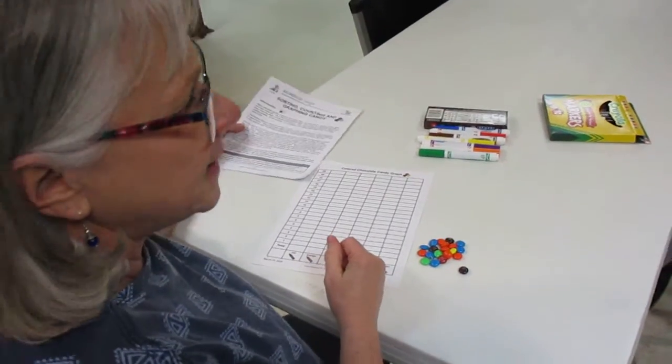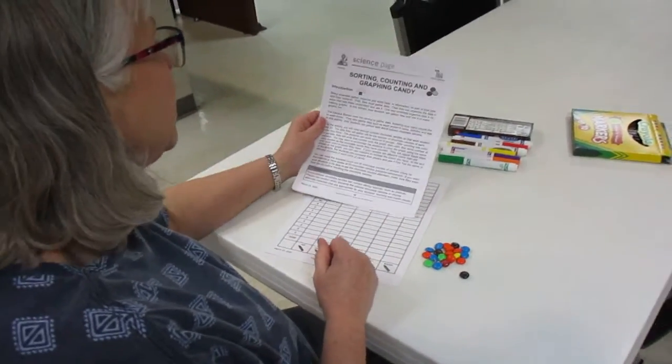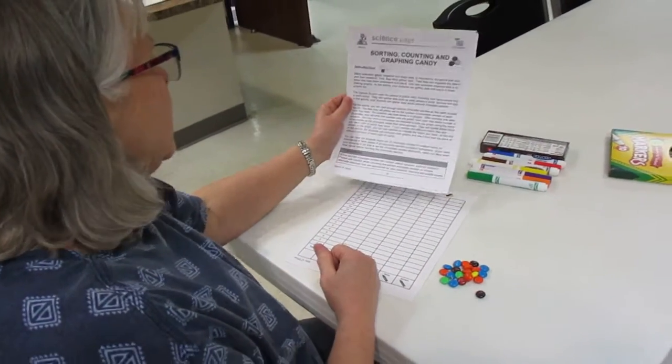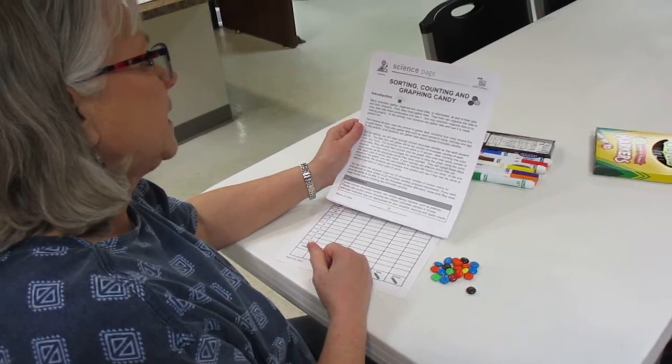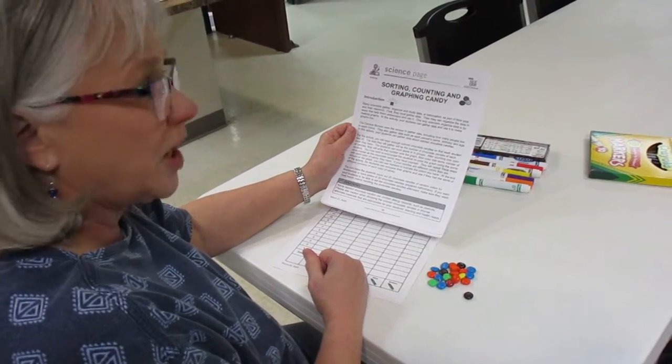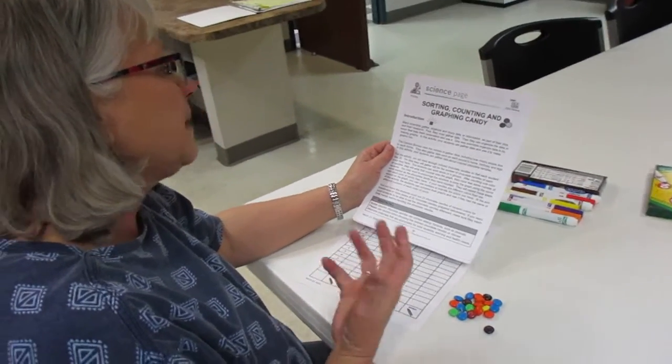All right, so today's lesson we are going to be talking about sorting, counting, and graphing candy. Many scientists gather, organize, and study data or information as part of their jobs and their research. First, they must gather data. Then they can organize the data in ways that help them understand and use it. One way scientists organize data is by making graphs. So we are going to gather data and make a graph.